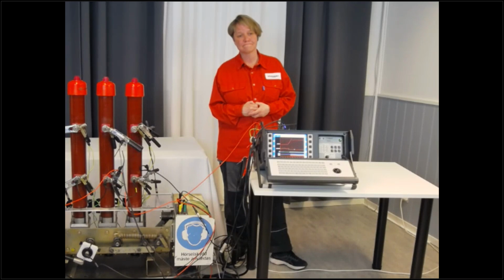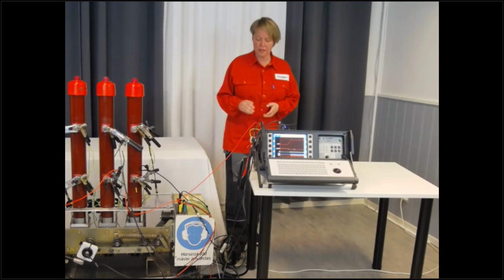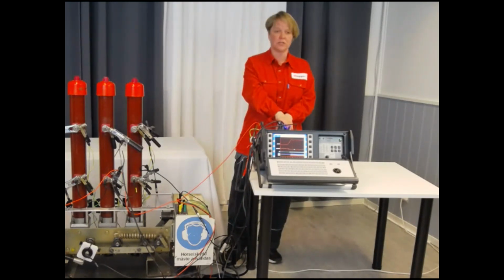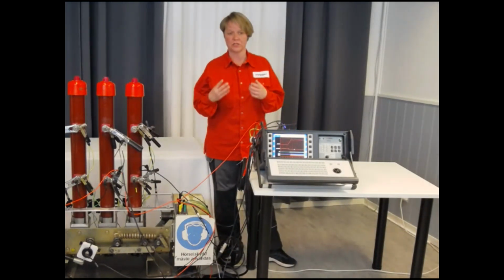How do I perform dynamic resistance measurement? Can I do it with the same setup, or? You can prepare the setup like this, but you need to disconnect here. And you need a box, a current injector box.